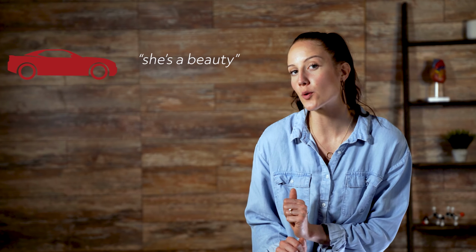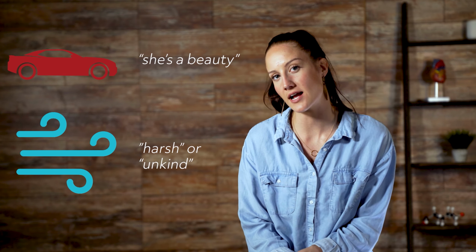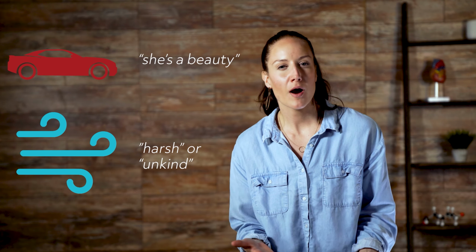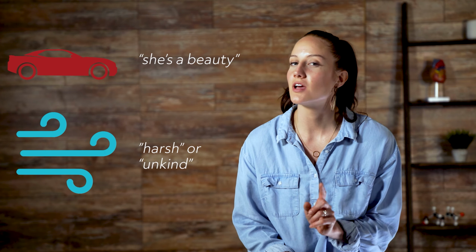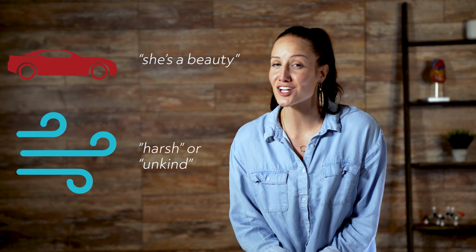Have you ever heard someone say of their car, "She's a beauty," or refer to the winter wind as harsh or unkind? If you have, you've probably heard examples of personification, a useful literary device that adds color and meaning to your writing. Personification is a form of figurative language where the writer attributes human characteristics to something that's not human. It's easiest for humans to relate to things that are human or have human traits. By using human characteristics to describe an object, animal, place, or occurrence in your writing, you can help the reader better relate to your writing.